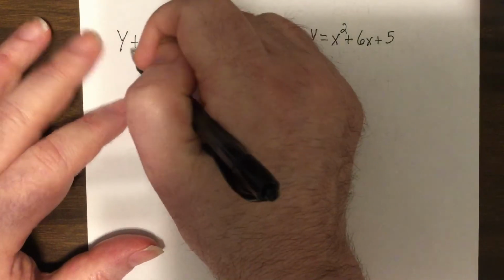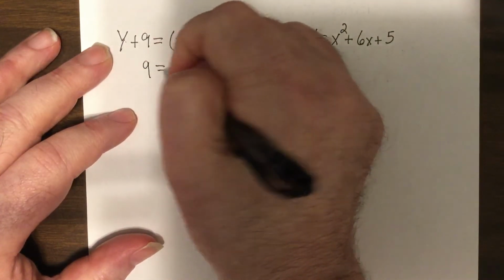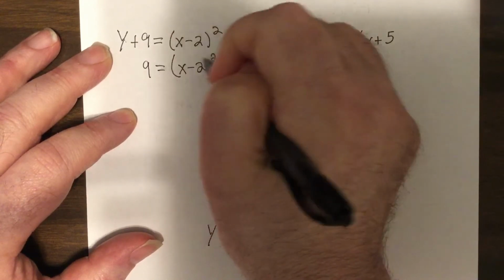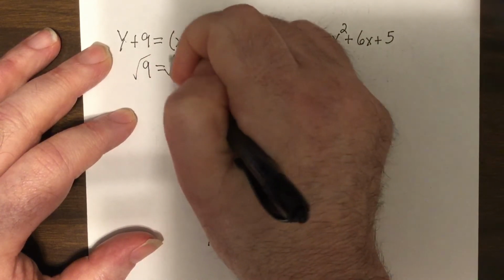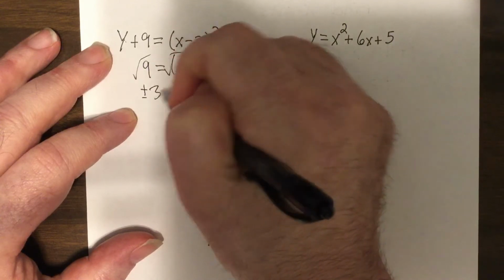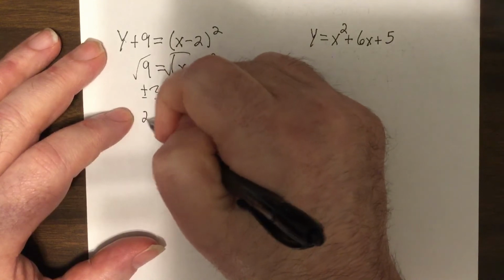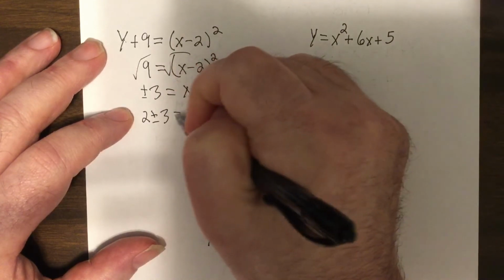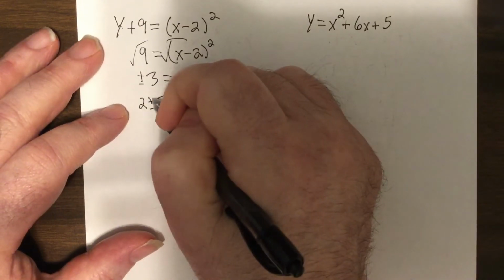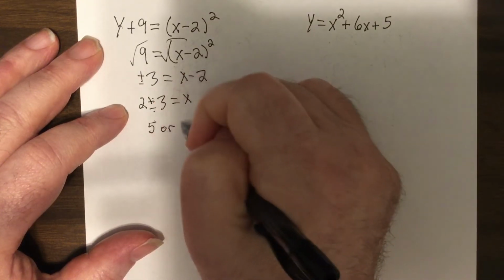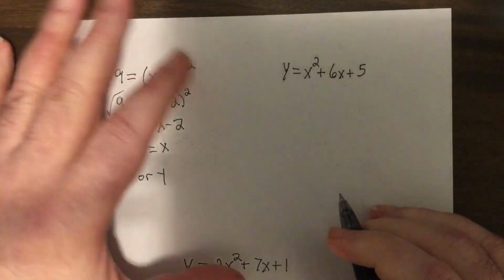Okay, so this one, put 0 in, so 9 equals x minus 2 squared. Square root of both sides, so it'd be plus or minus 3 equals x minus 2. Add 2. So 2 plus 3 is 5, or 2 minus 3 is negative 1.